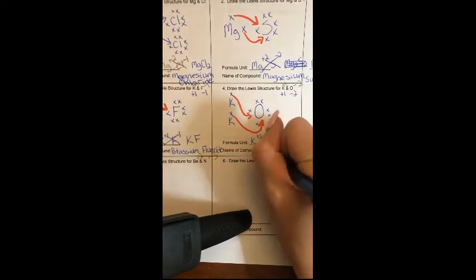This potassium transfers its electron here, and this one comes here. So we draw the transfer with the arrows, and that's all you have to do for the Lewis diagram for that. And then the name of that would be potassium oxide.